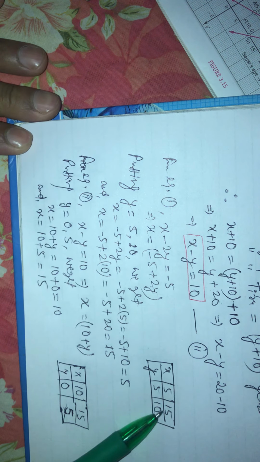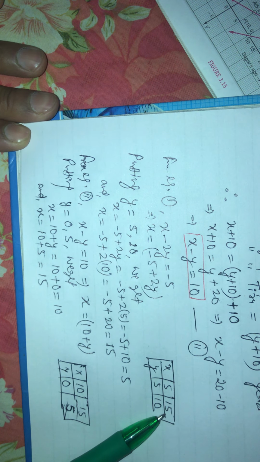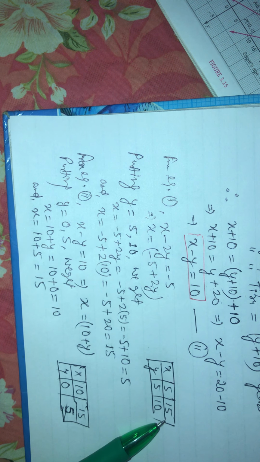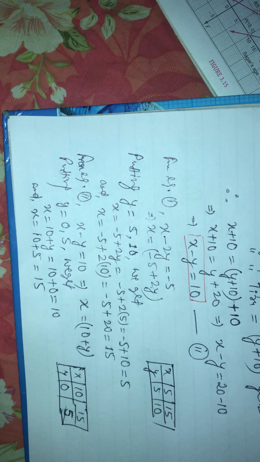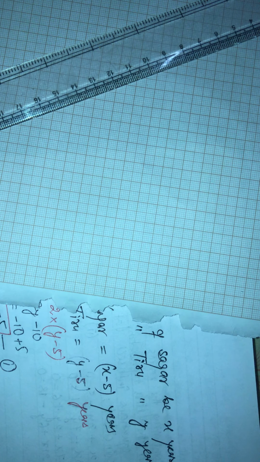If you see both the tables, the maximum value is 15, so we can go for 20, 30, like that. Okay, so let's plot the graph. So here is the graph. Now let's go for that. Quickly. So 15 means we will go for slightly bigger intervals here.